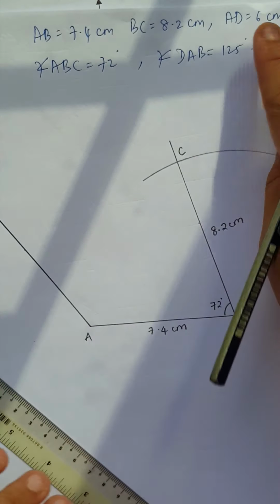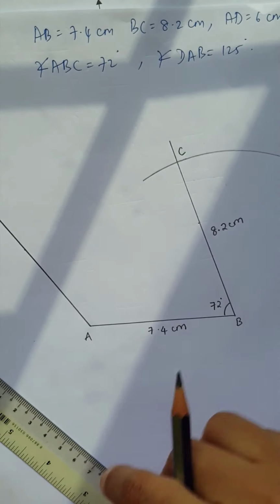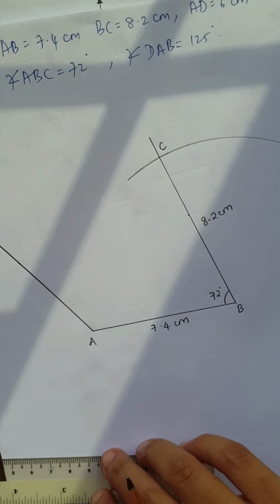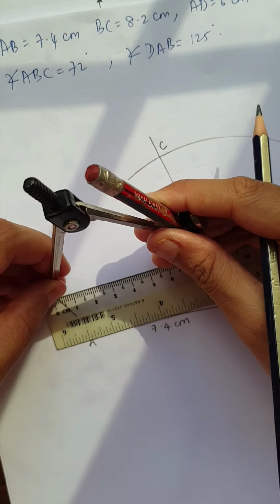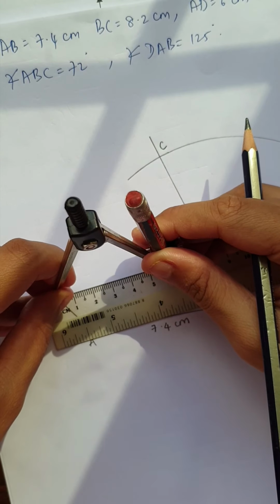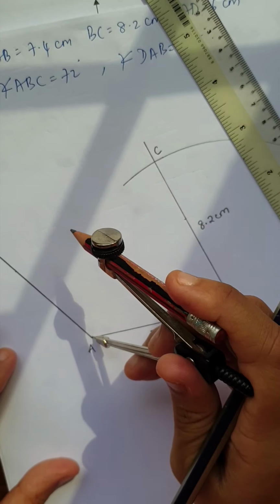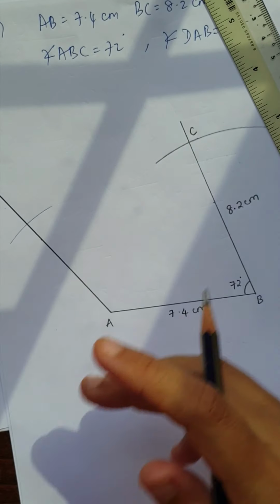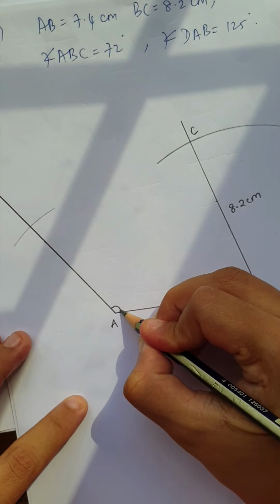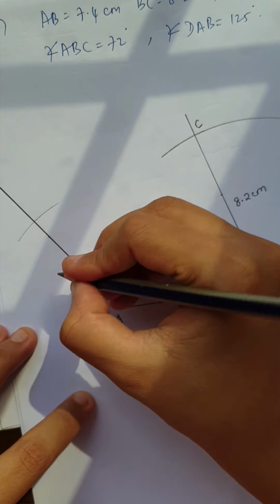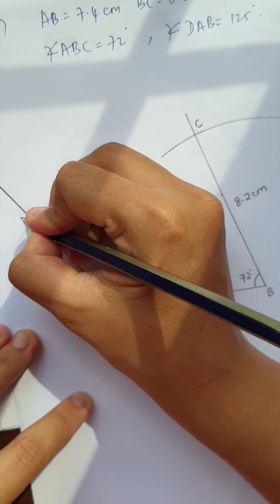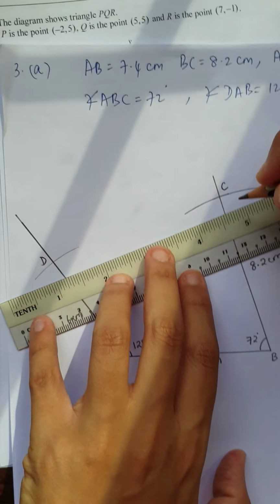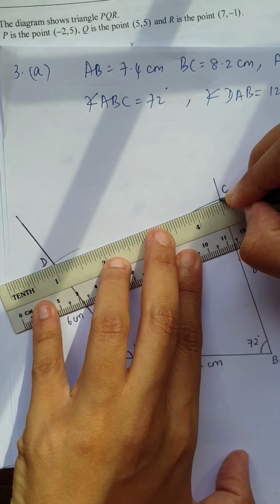AD is given as 6. Now the 6 cm can be anywhere here. Like I said, if I want to look for 6 cm, I can look here, here, here, here. I don't know. So I must draw an arc there. I measure 6 cm with my compass, and then I can cut it off here, so that the combination of this 125 degrees and my 6 cm is going to exactly give me my point D. Okay, so when I join D and C, I have completed the quadrilateral that I was supposed to draw.